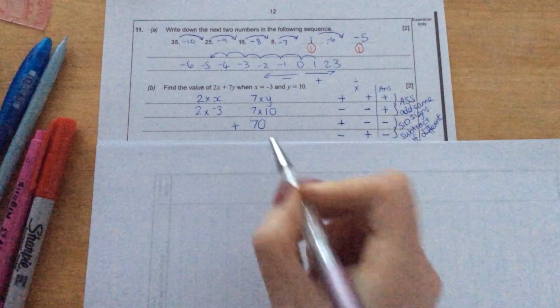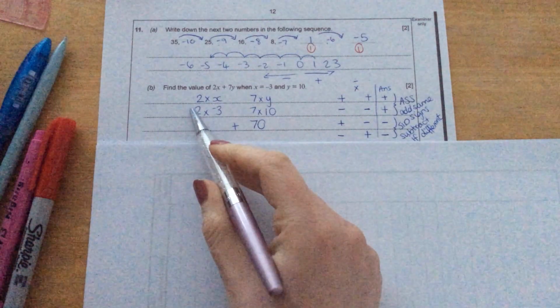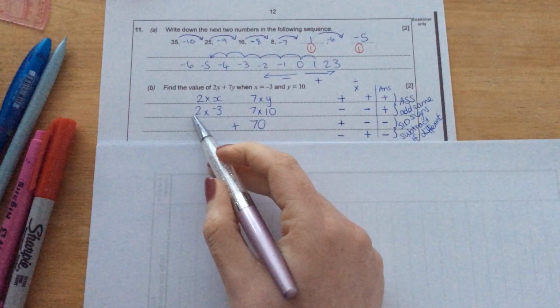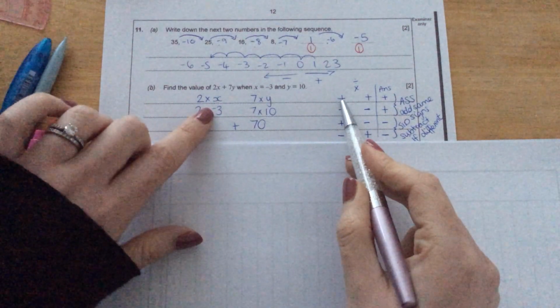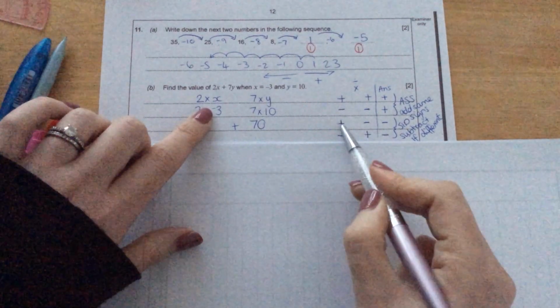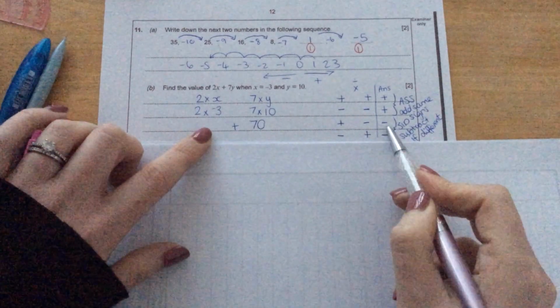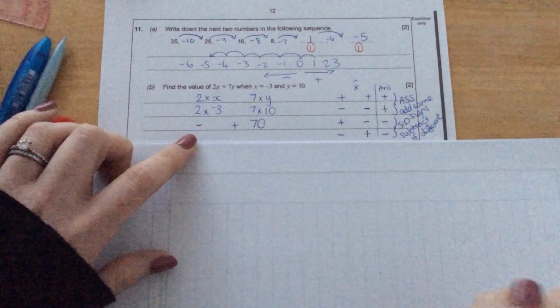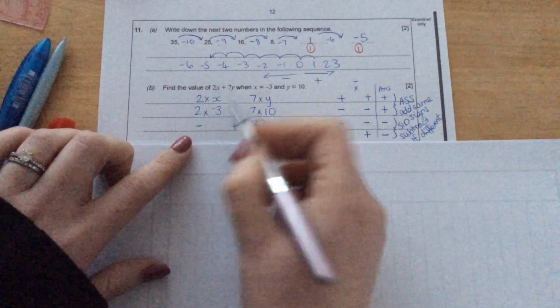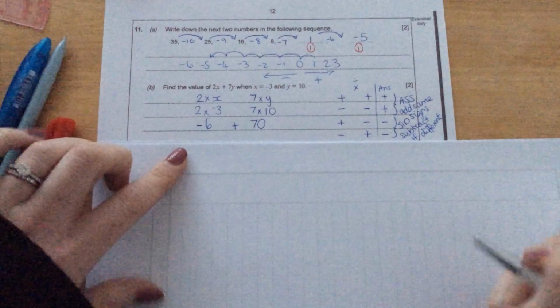Okay, so I've got a positive number here because there's no sign in front of it. Obviously it's a positive 2, times by a negative 3. Well, that's positive and negative, so my answer is going to be negative. So my answer is negative. Now I just do the numbers. 2 times 3 is 6.